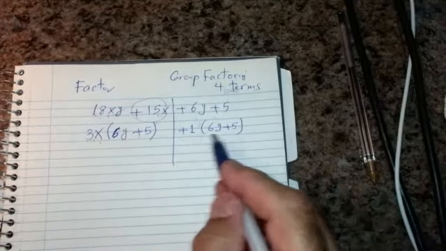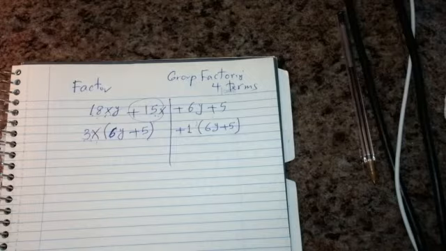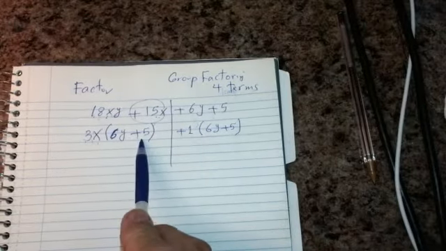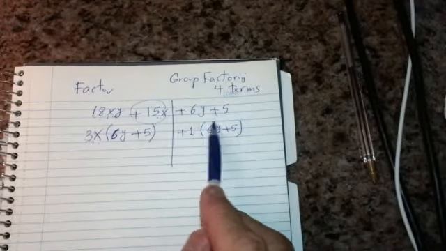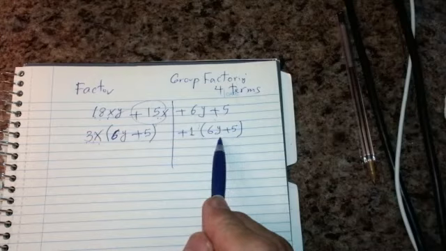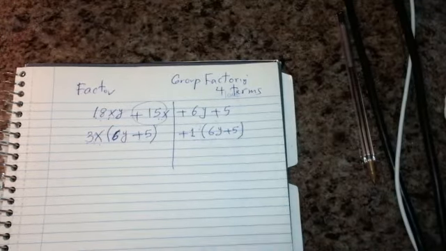See, because if you multiply 1 by 6, if you distribute 1, 6y plus 5 doesn't change. What you need to remember is this. In the group factoring, these 2 parentheses must be identical. That's why before I factor this, I know that my parenthesis is 6y plus 5. So I can put 6y plus 5, and then I say, well, I need a number here, just put 1.